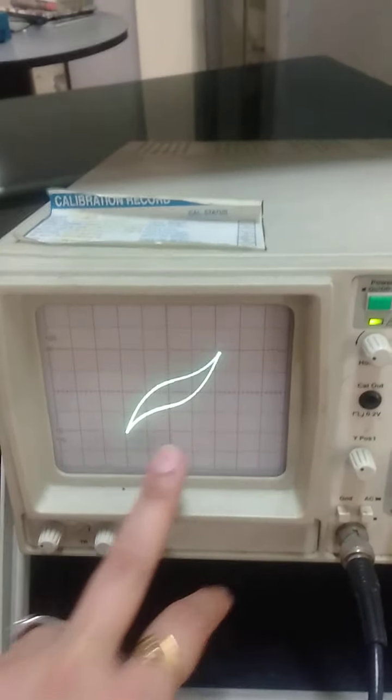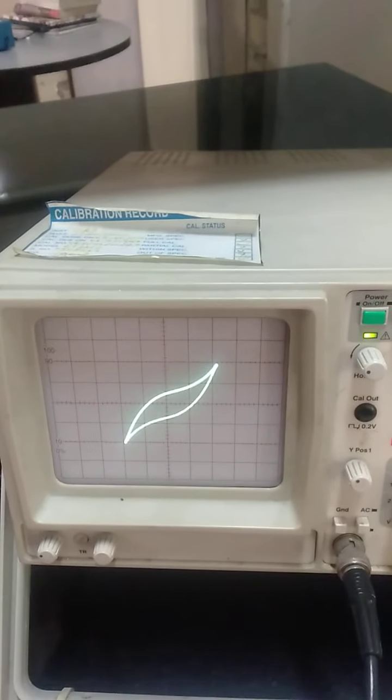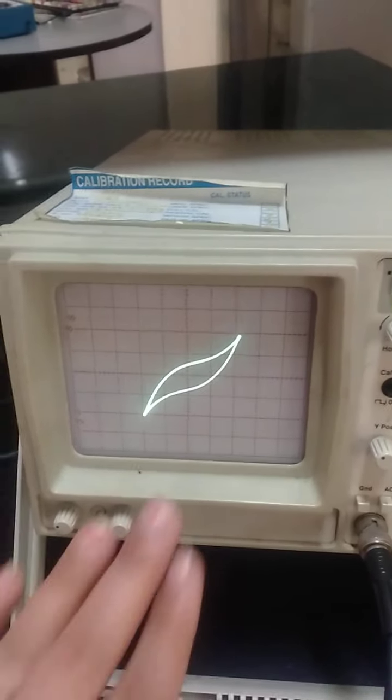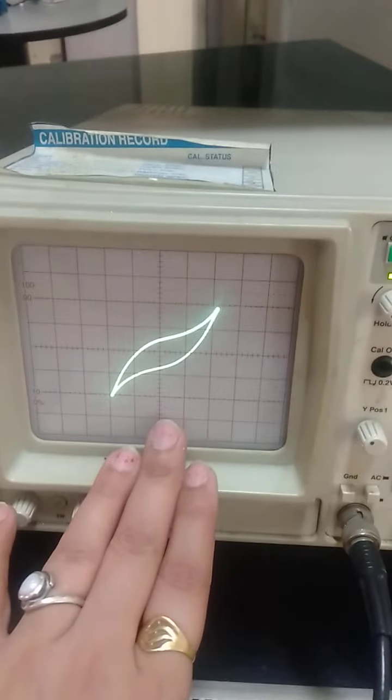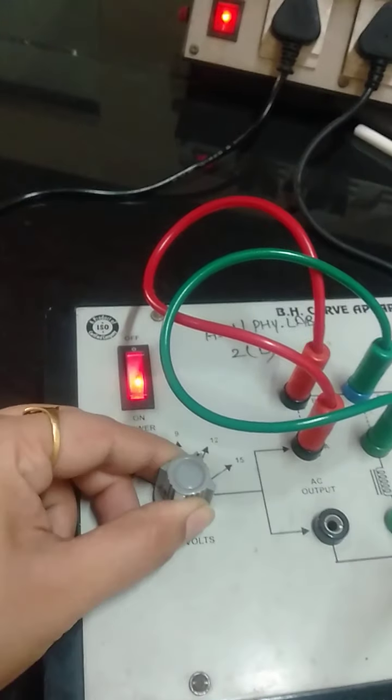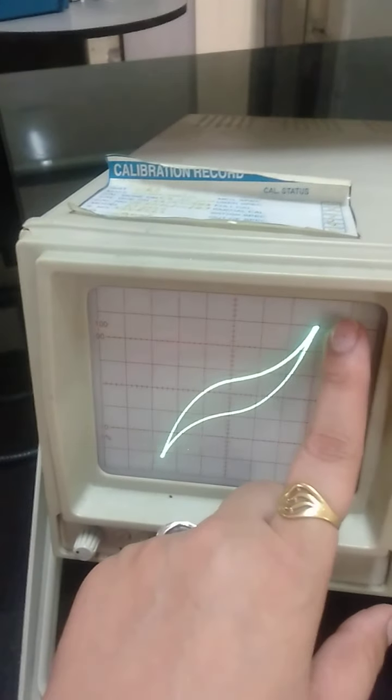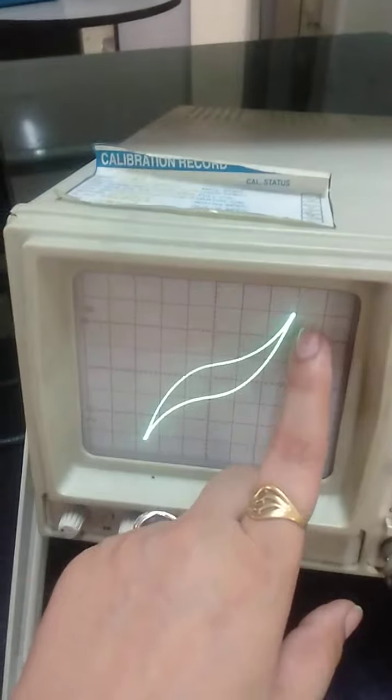So with the help of the internal magnetic field B, 6 volts will be the power supply for internal, and the external graph we will trace here. Okay. Similarly I can go ahead with 12 volts and the curve will be large enough, meaning magnetization will be more. This is how we can trace the BH curve.